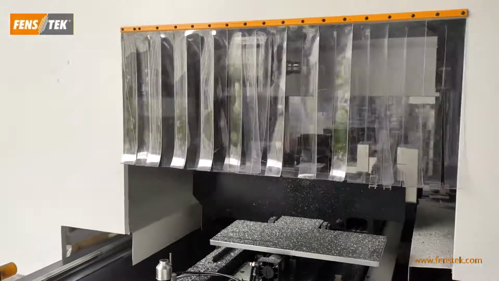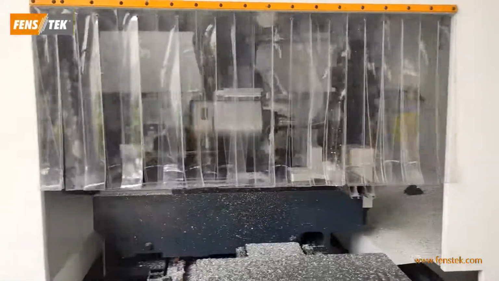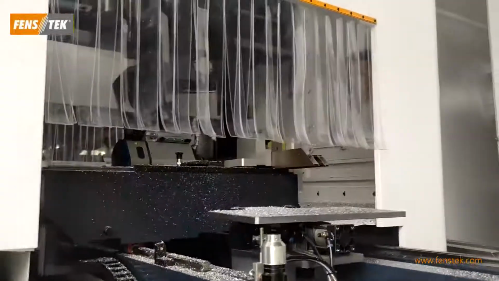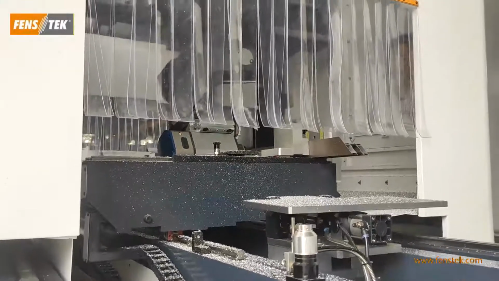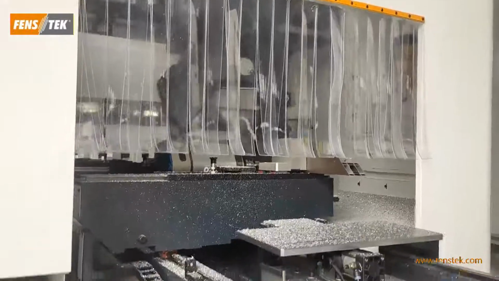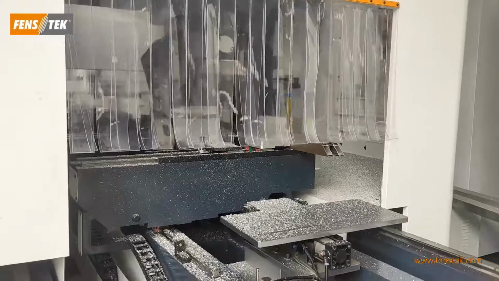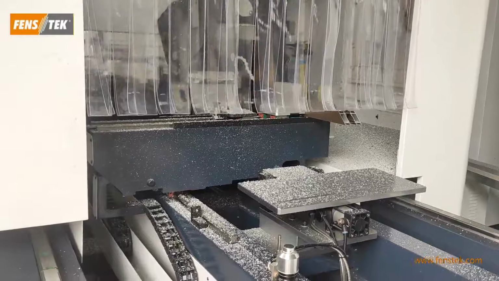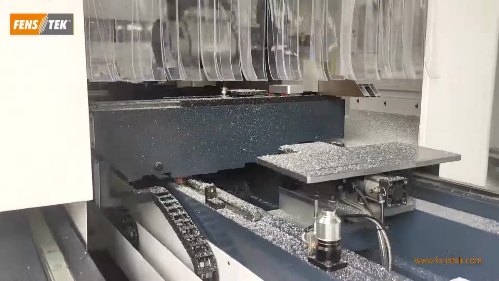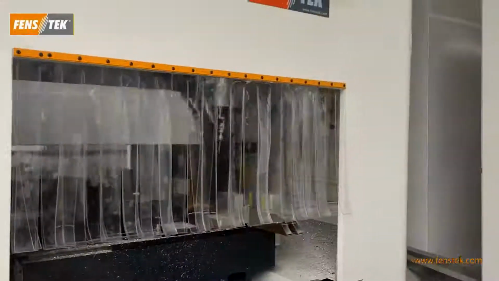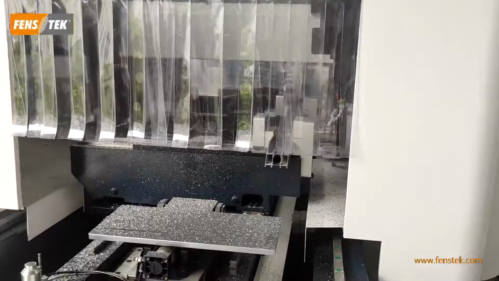Now we process the front side. Next, we process the back side.